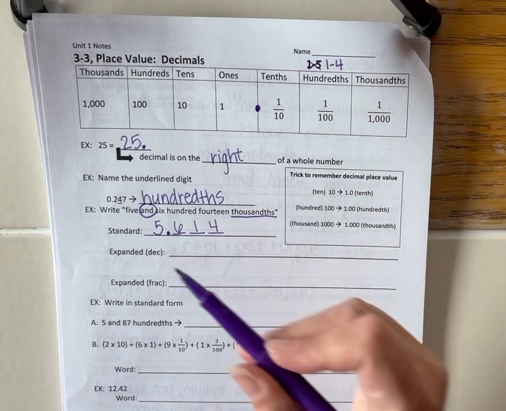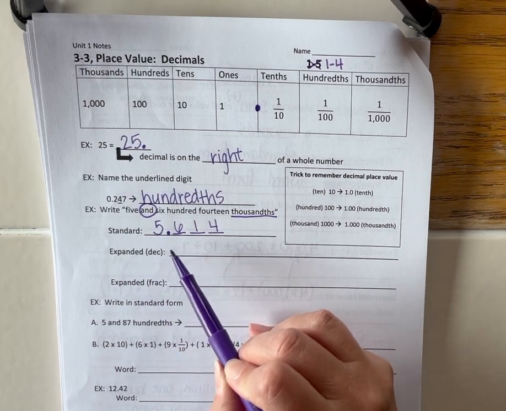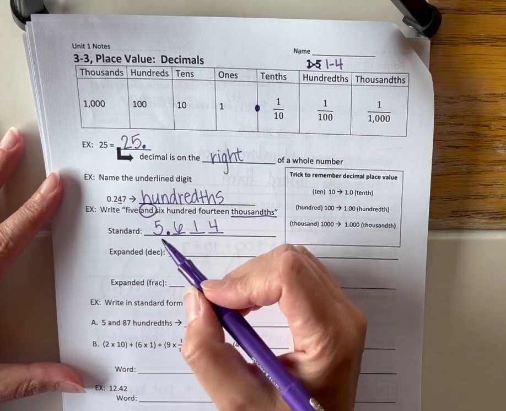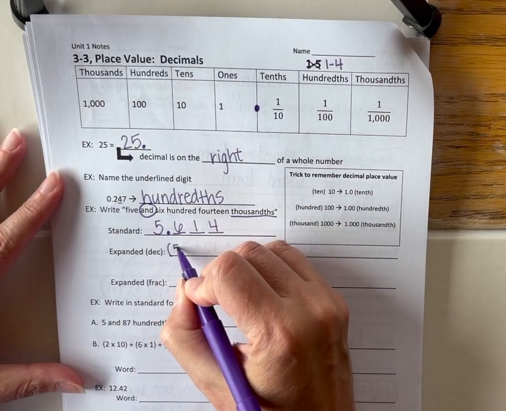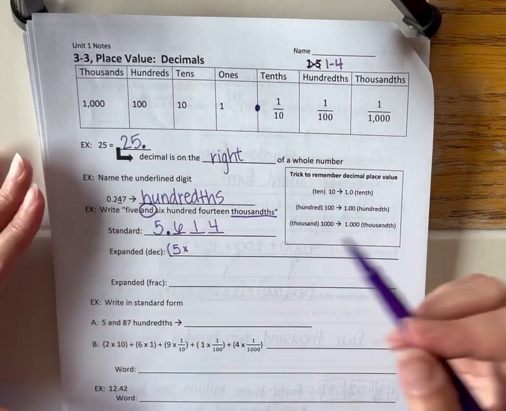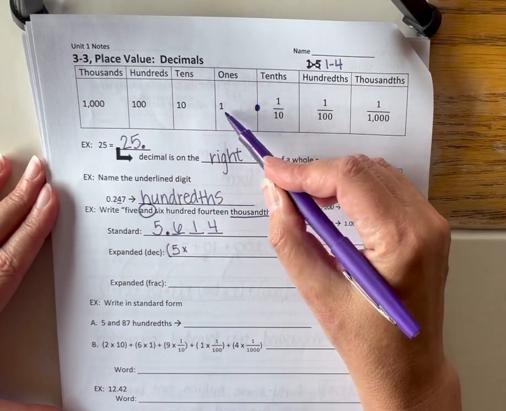Expanded form. This is going to be a little bit different than the whole numbers. I am going to ask that you do it like the multiplication way that I showed in lesson 1.1, I believe. Actually, no, it was 1.2. So we're going to expand this using a decimal form. Okay, it starts out the same as a whole number would. We simply start with a parenthesis, and we start with the first digit. And we're going to multiply it by the place value that it's in. That 5, if we look at this chart, is in the ones place. So we're going to simply put a 1.